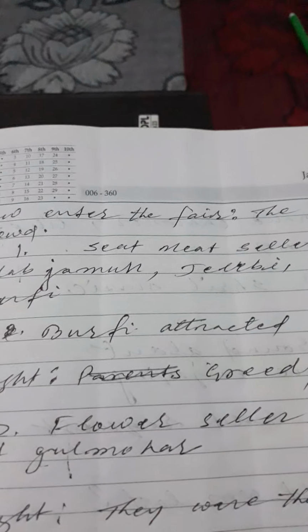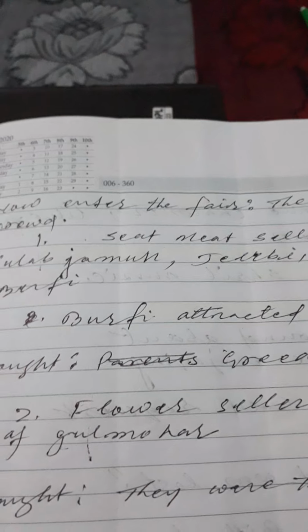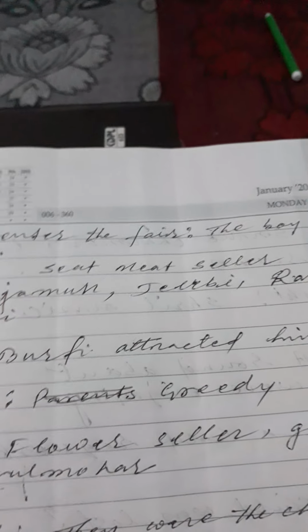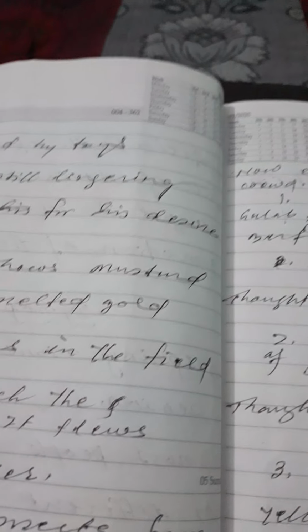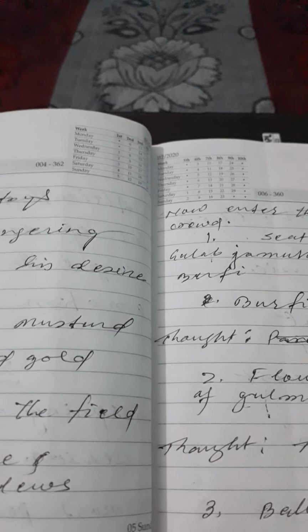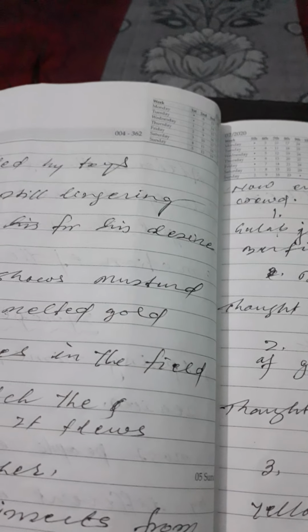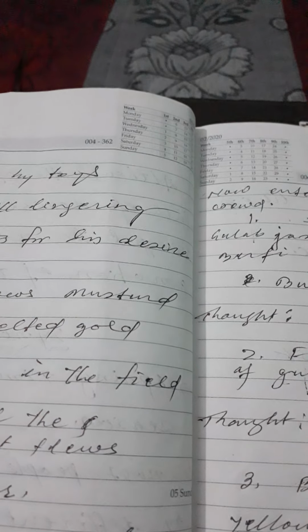The child was also in a very exciting mood. As he entered the fair, suddenly he saw a sweetmeat seller's shop, where gulab jamun, jalebi, rasgulla, and barfi were being sold.